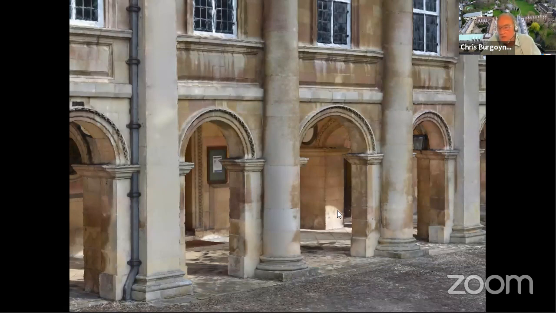This is a model, not a photograph. And you can see that we've got the detail inside the cloister, which matches up with the detail outside the cloister. And again, I will try to change my model.